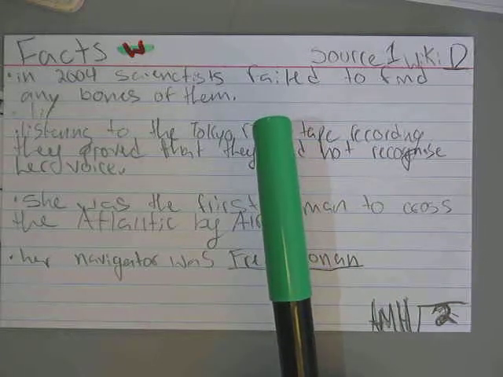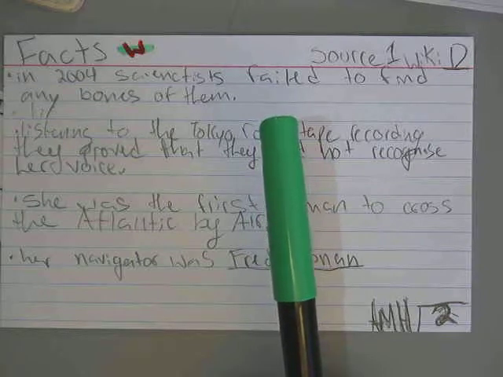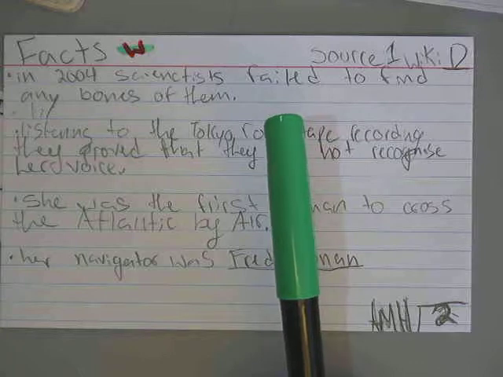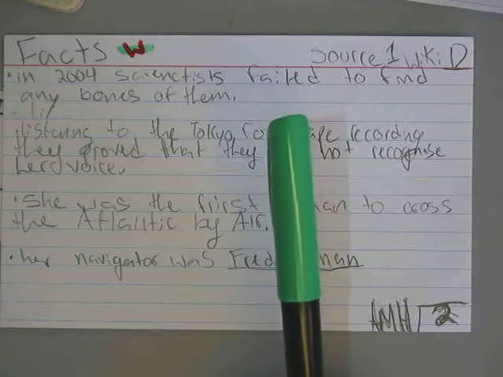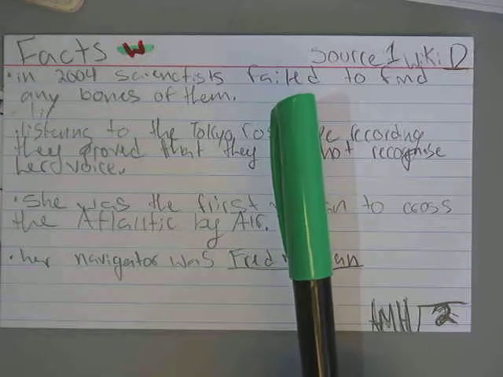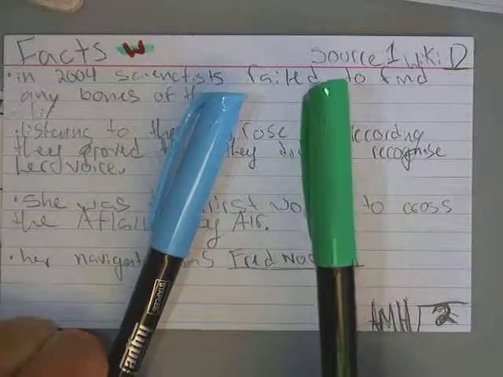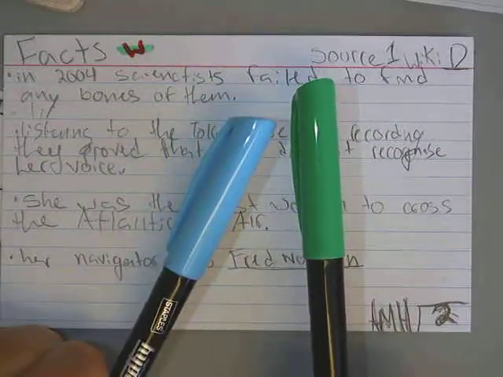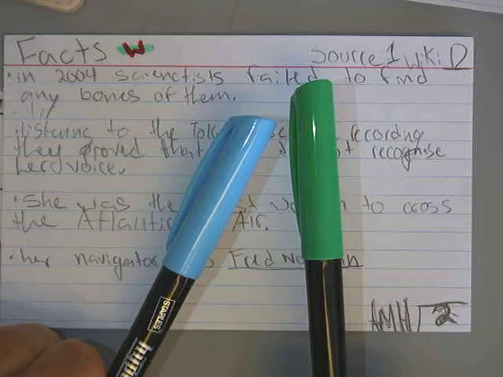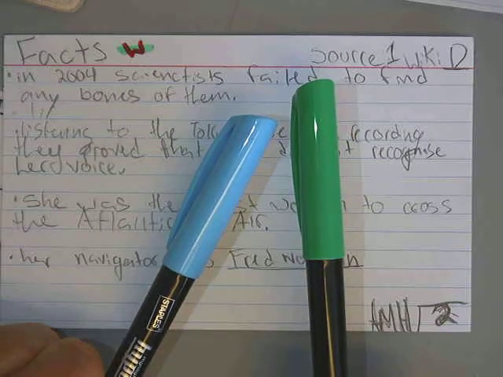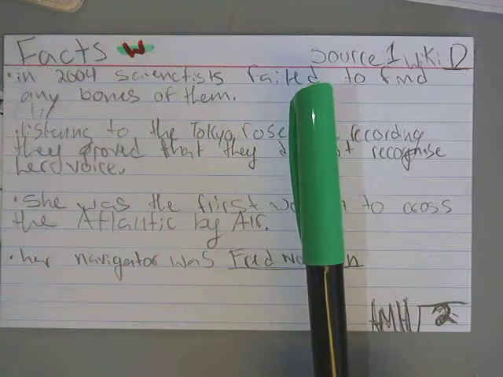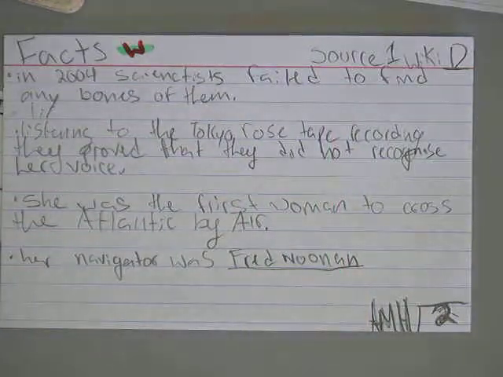That should make some sense to you. Do you have more details about what you're saying than actual points that you're making? So don't be surprised if you have a lot more green than blue, or a lot more number 3 than number 2 type sentences. You with me so far? Mm-hmm. Okay.